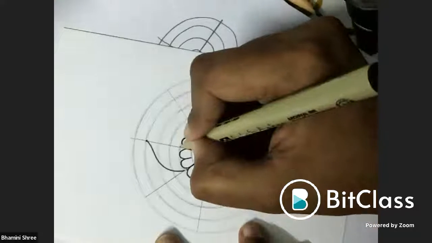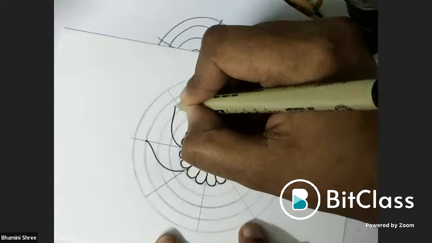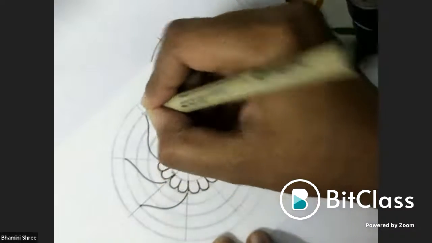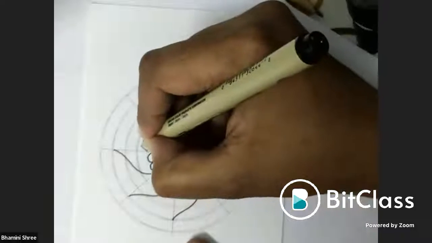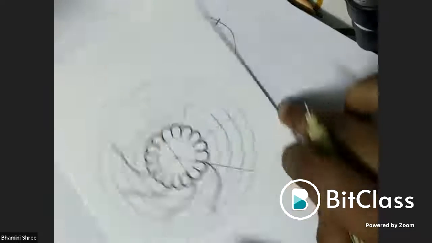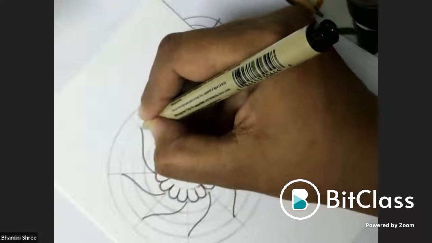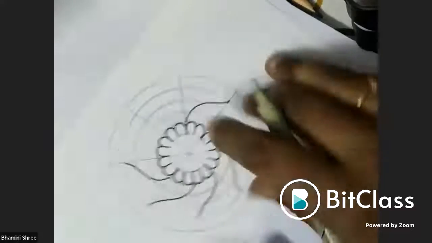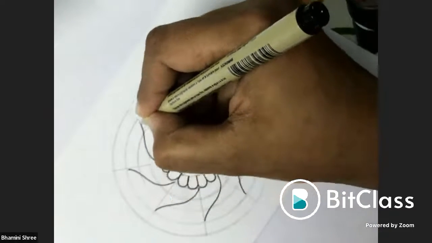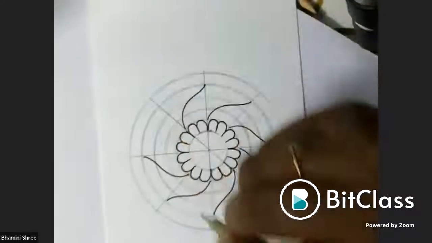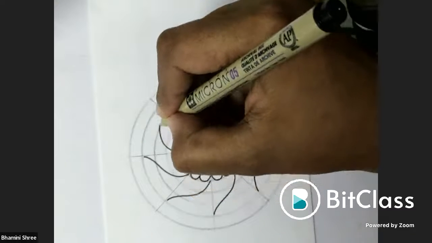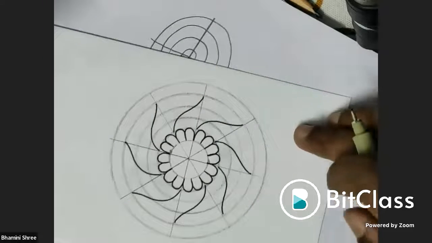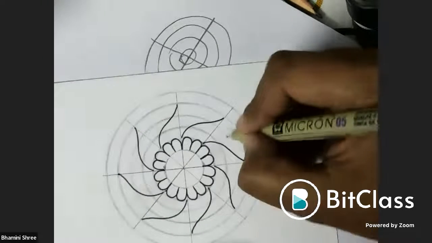So how would I do it? I will repeat the same exercise and the same exercise and the same. We could have come back and finished it off there itself, but there is less fun in that. So we are making an overlap design. Now come back.